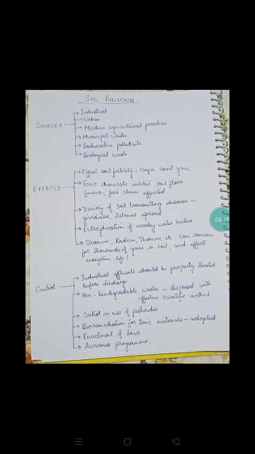Toxic chemicals inhibit the soil flora and fauna. So the small insects and small plants are also affected because of soil pollution. The food chain is affected, and a variety of soil transmitted diseases, for example tetanus and giardiasis, are spread because of soil pollution.